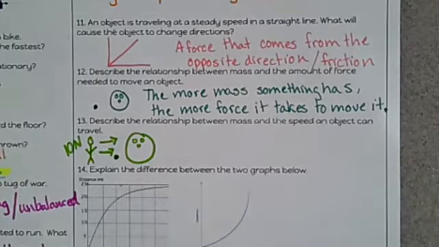The marble. It makes sense, right? She's going to push them with the same force, and the bigger thing is not going to go as far. The smaller thing is going to go bing. The big thing is going to go boom.